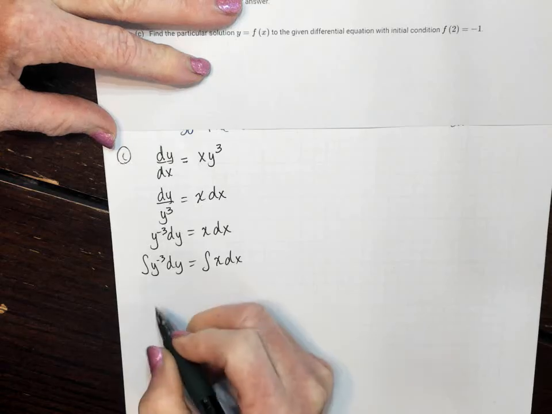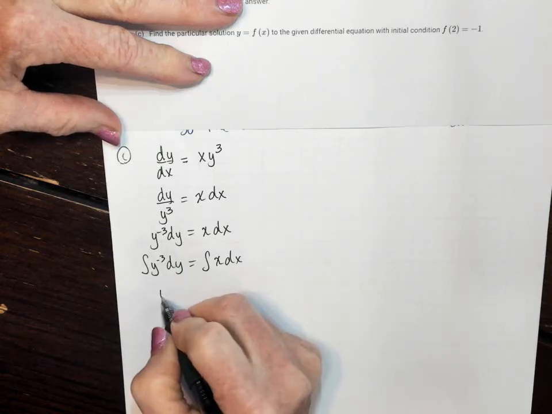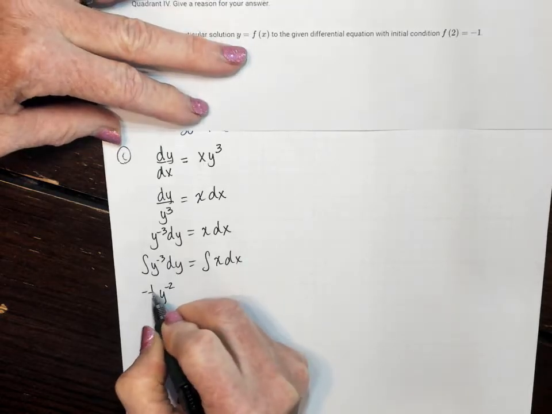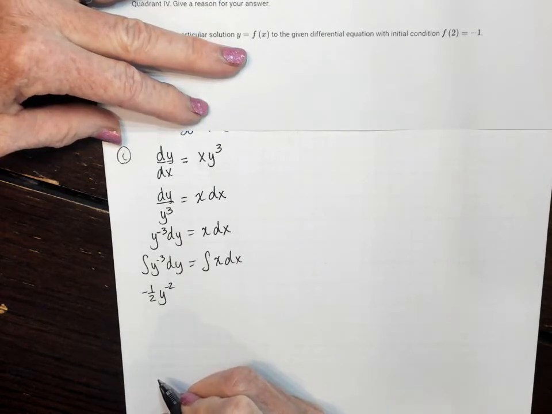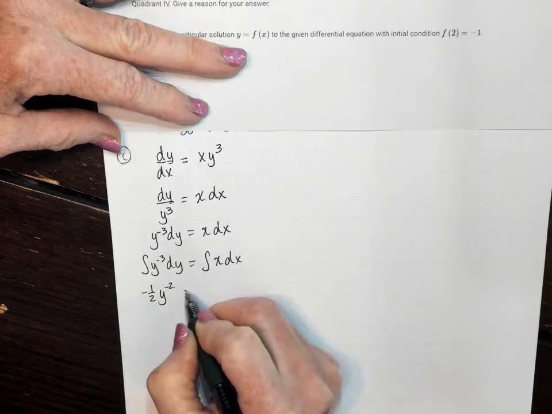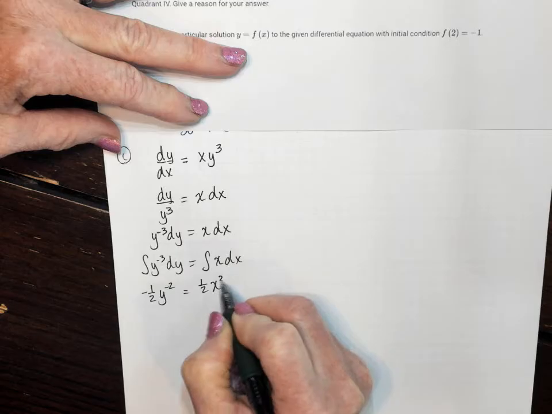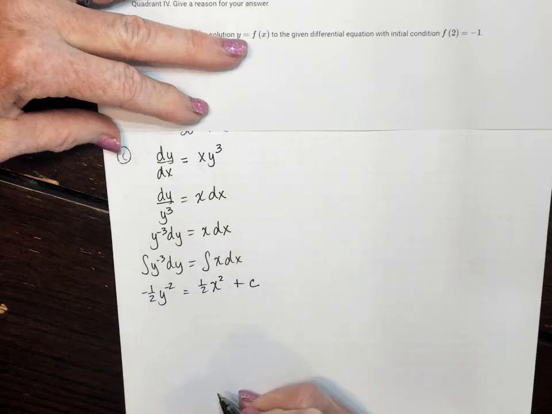And here, we're going to add 1 to the exponent. That's going to make that y to the negative 2 and divide by the new exponent. So negative 1/2 out here. And then anti-differentiate this one. This is going to be a 1/2 x squared. Don't forget that plus c.